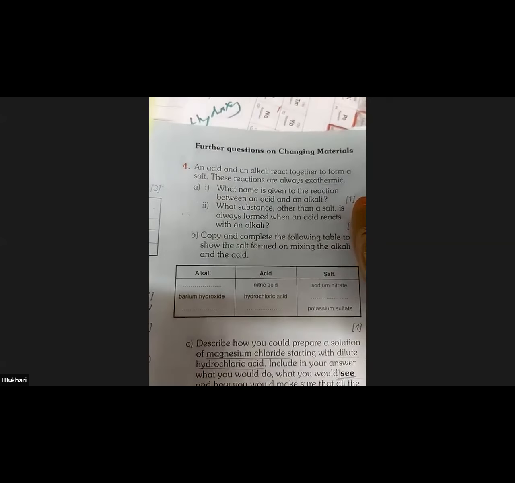Okay, what name is given to the reaction between an acid and an alkali? This is so easy. Neutralization, right? Let's move on. What substance other than a salt is always formed when an acid reacts with an alkali?